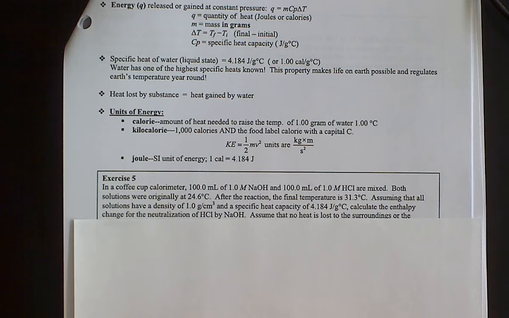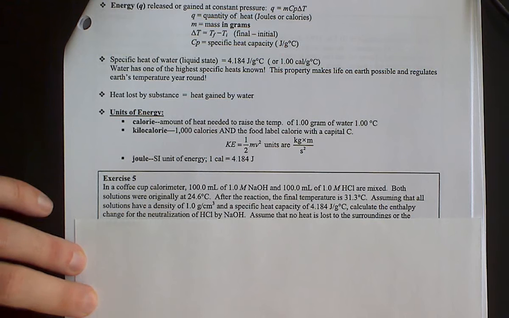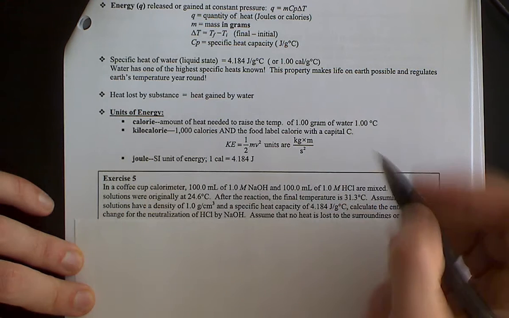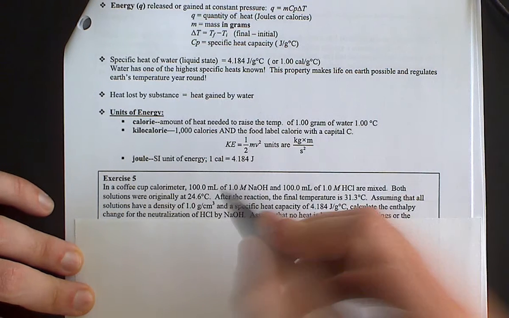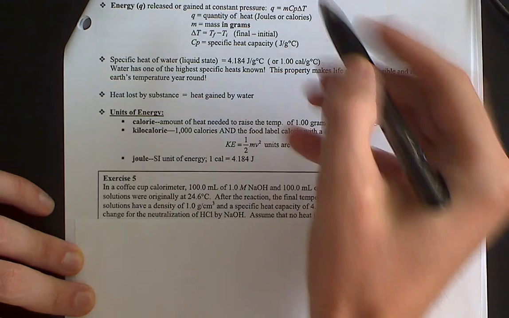Okay, let's take a look, see what we have here. So this is exercise 5. We started this problem in class, didn't quite have time to finish it, so we're going to finish it up here. First of all, whenever we're looking at Q, this is the equation up here that we are working with.